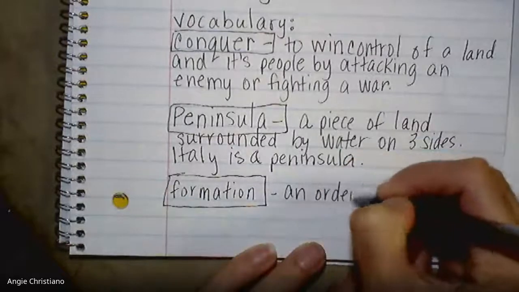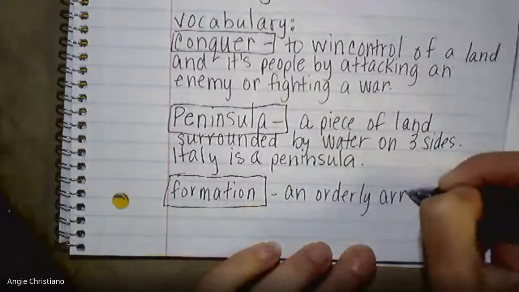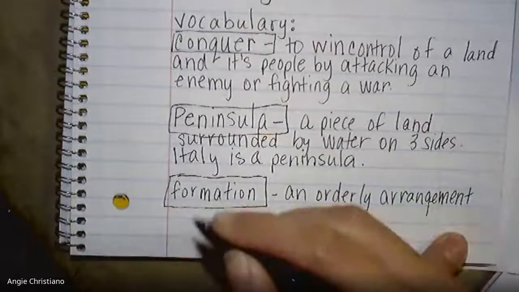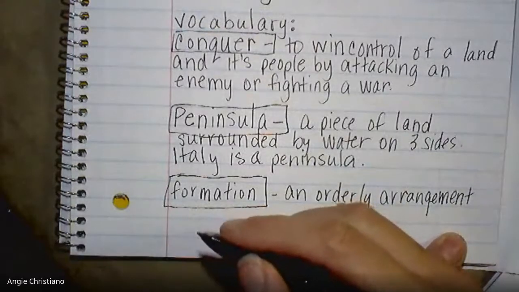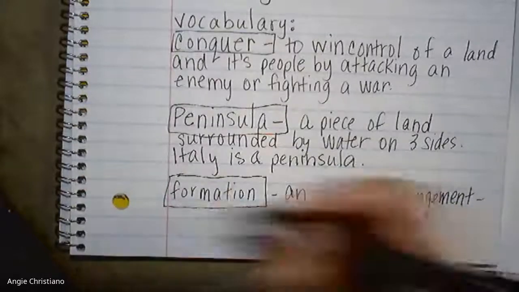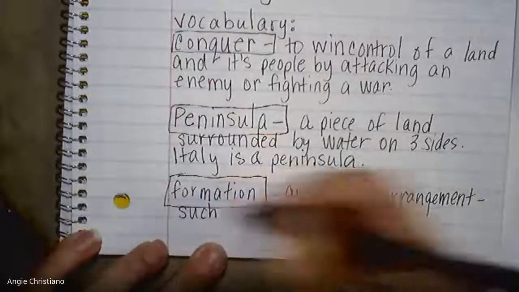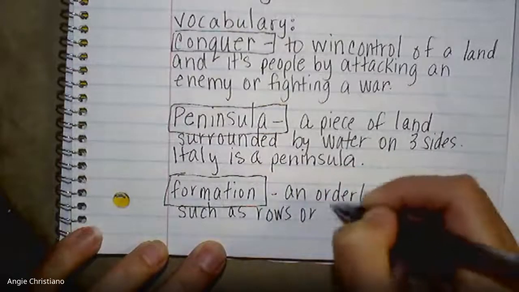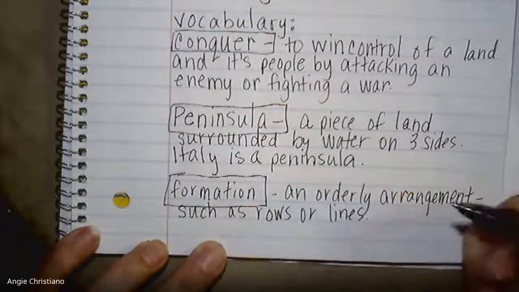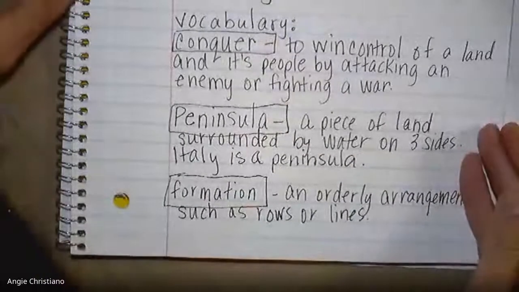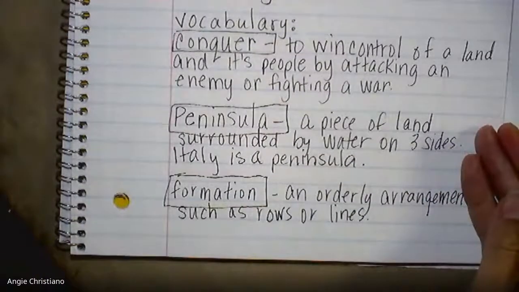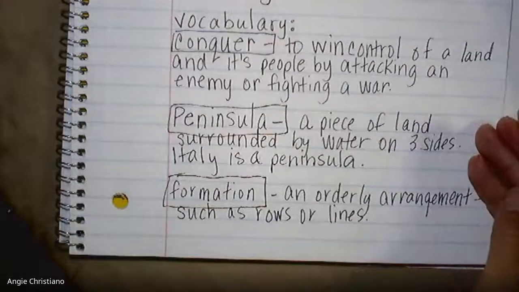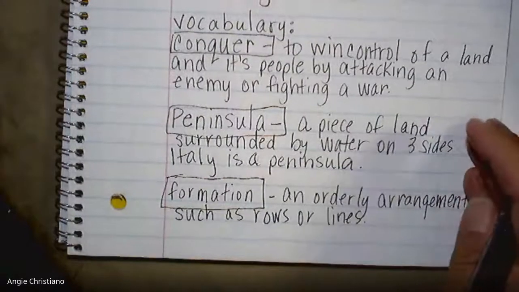An orderly arrangement such as rows or lines. And the Roman army got into formation when they were fighting their enemies or attacking their enemies.